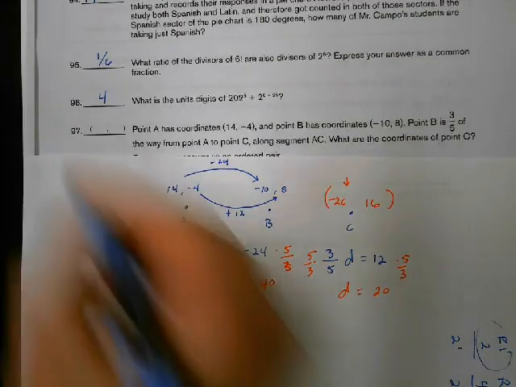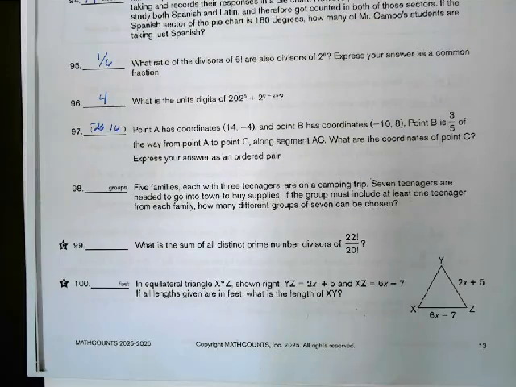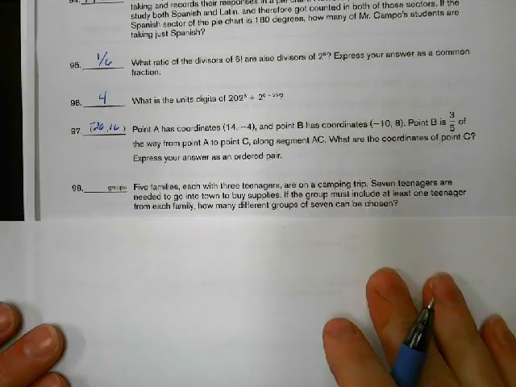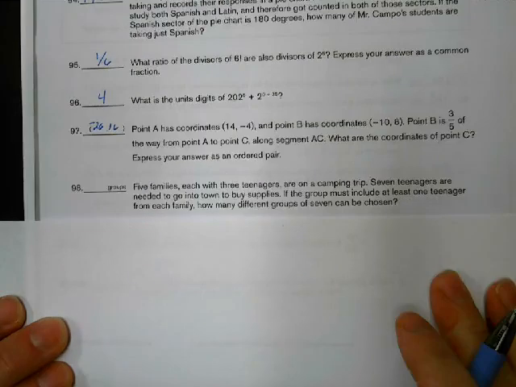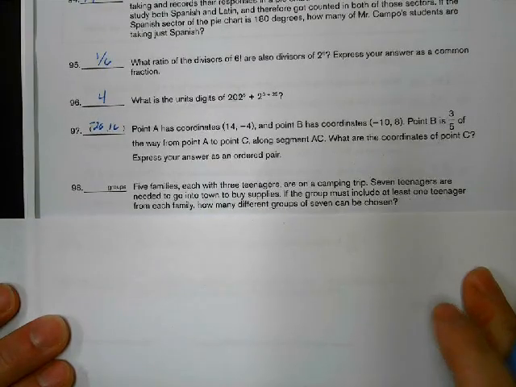It's taking forever. All right, we're almost there. Oh, this one's a brutal question. All right, 5 families, each with 3 teenagers on a camping trip. 7 teenagers are needed to go into town to buy supplies. The group must include at least 1 teenager from each family. How many different groups of 7 can be chosen?